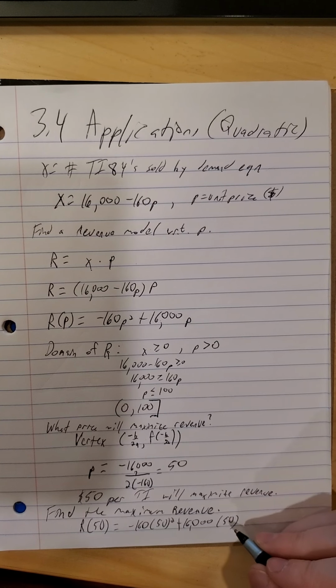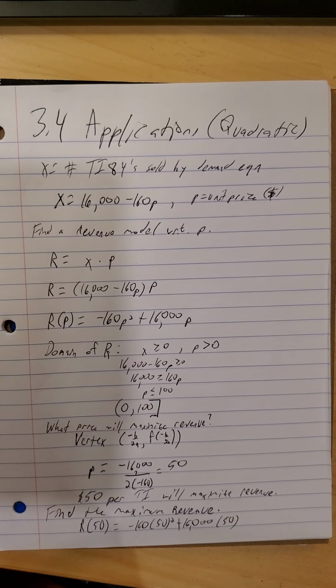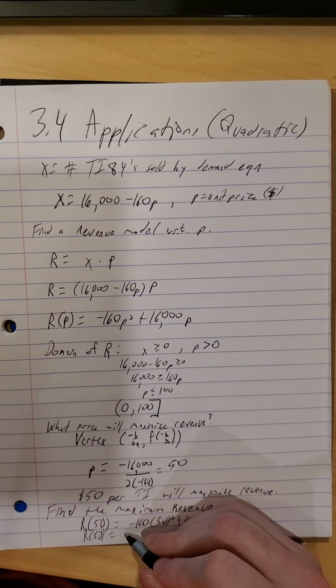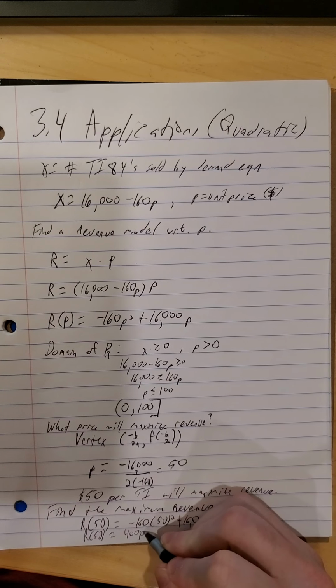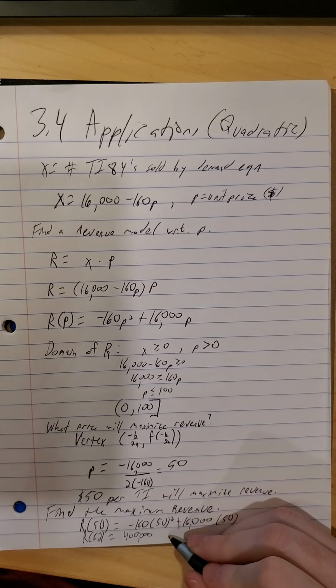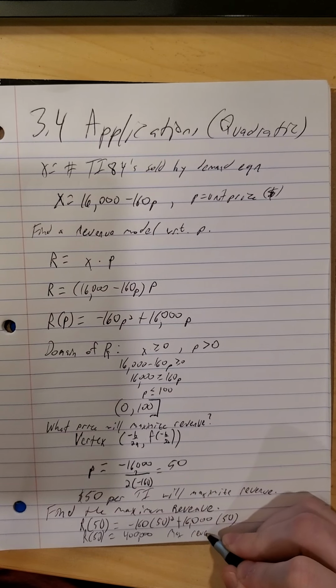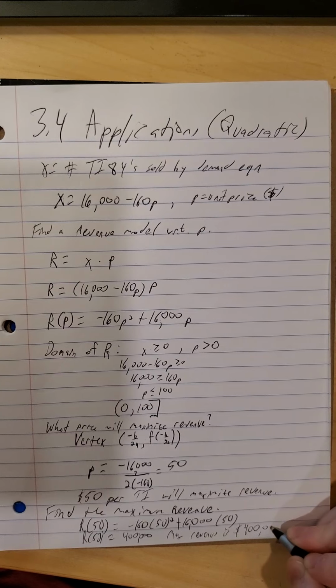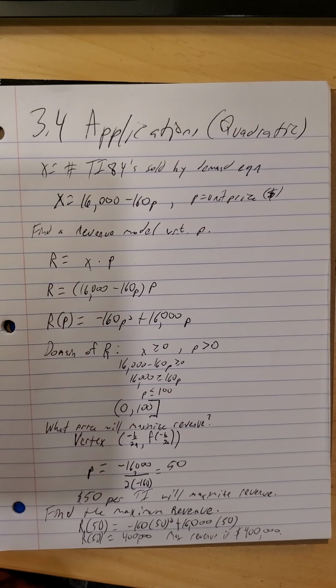Plus 16,000 P, my apologies, plus 16,000 P. So R of 50 lands us at 400,000. So max revenue is, and this is in dollars, $400,000.